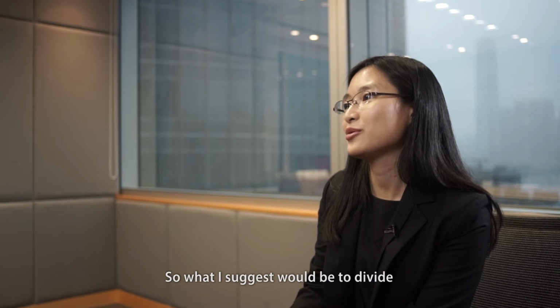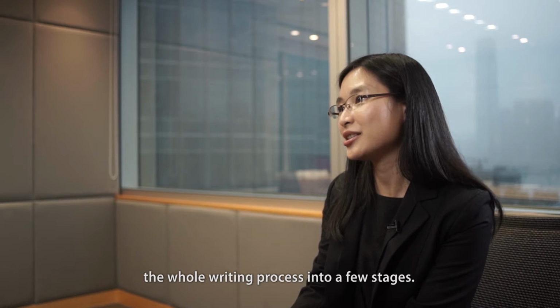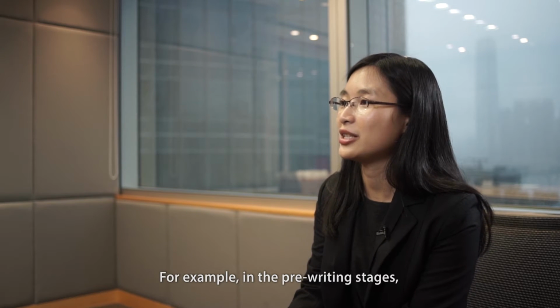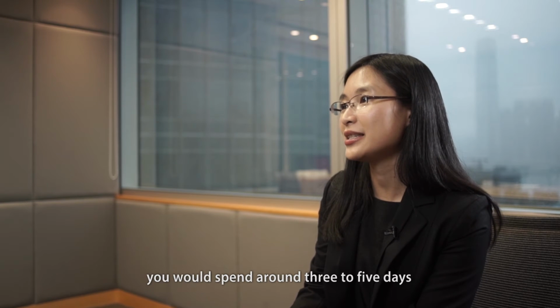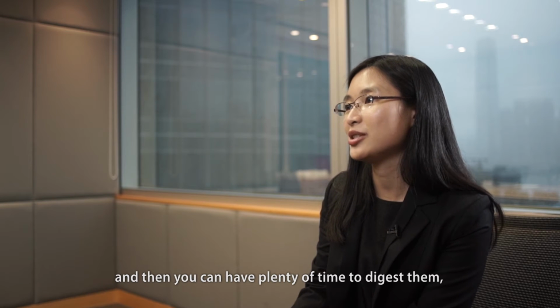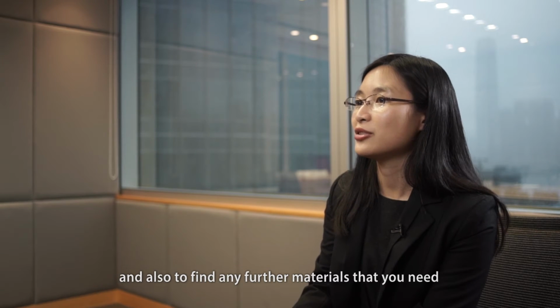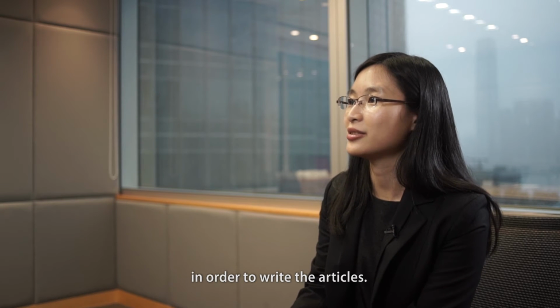So what I suggest would be to divide the whole writing process into a few stages. For example, in the pre-writing stage, you would spend around 3 to 5 days searching for the relevant materials, and then you can have plenty of time to digest them and also to find any further materials that you need in order to write the articles.